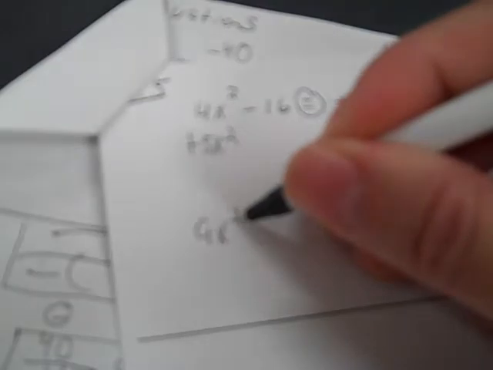There are two answers here. So I need to get this equal to 0. So I plus 5x squared, and I plus 5x squared. So that's going to give me 9x to the second, and then minus 16 equals 0. Now, this time there are only two terms, so if there's only two terms, we need to set up the GCF, and then we're going to see if we have a difference of perfect squares.